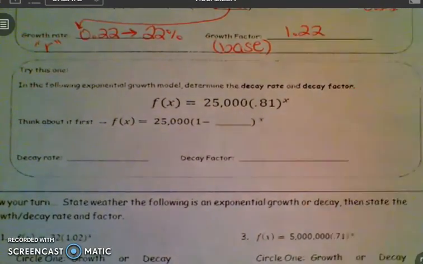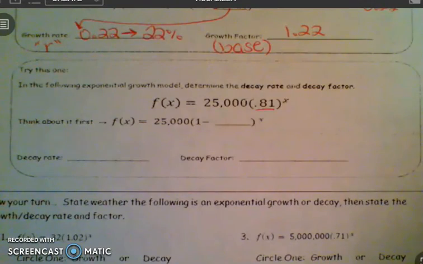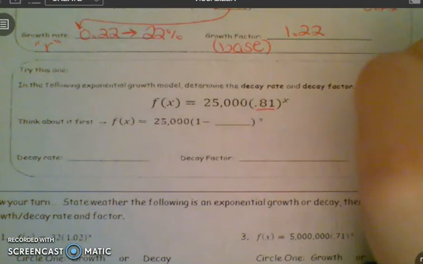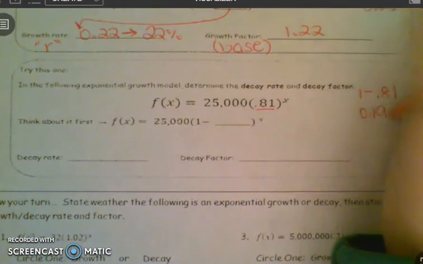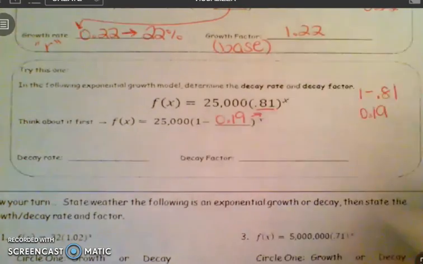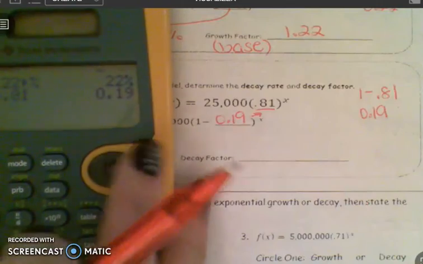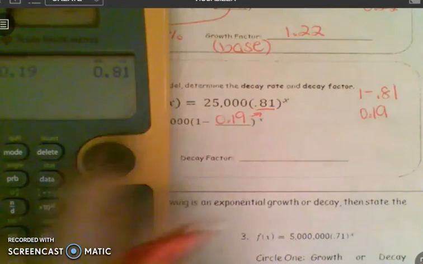Okay, similarly, we are going to try one with a decay rate and a decay factor. So 1 minus some number has to give me 0.81. So let's do 1 minus 0.81 and see what that gives us. So that gives me 0.19. So if I do 1 minus 0.19, it should give me 0.81.